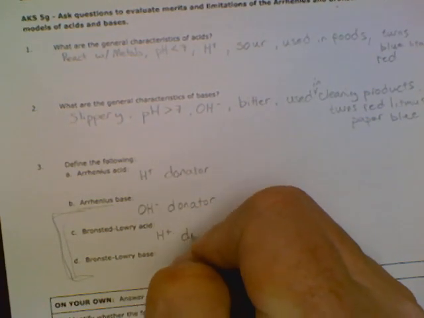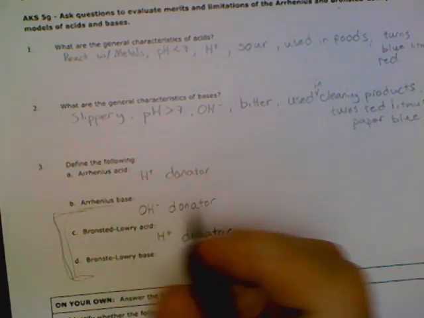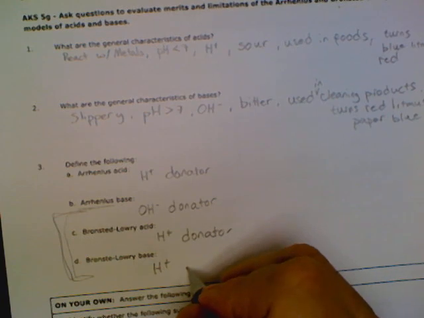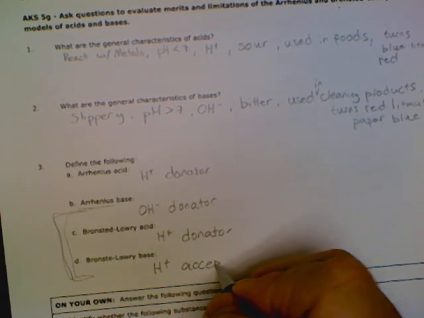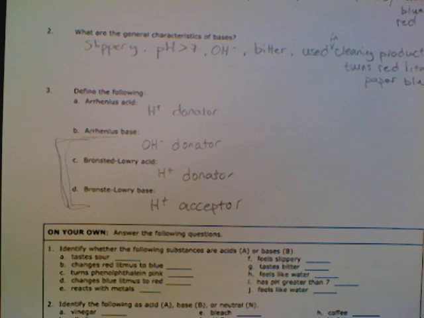Bronsted-Lowry also said that an acid is an H donator, but he said that a base is a proton acceptor. So he kind of changed the definition based on NH3.